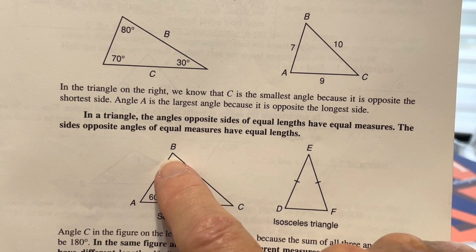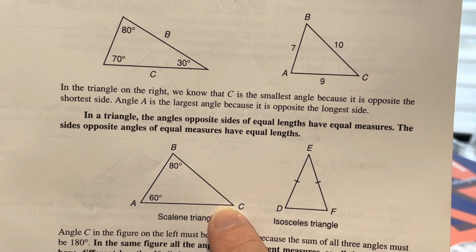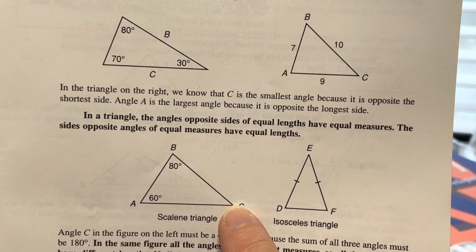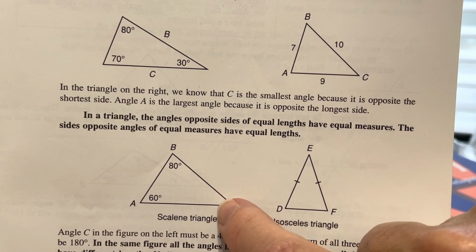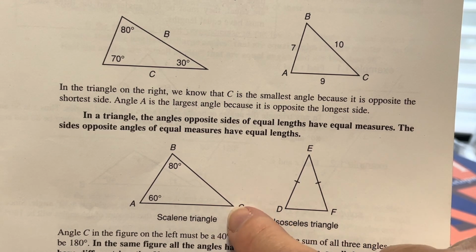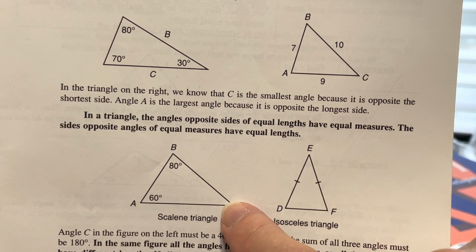So we have 80 is opposite. This side will be longer than the opposite to this angle, which will be this one. Since we can figure out this angle over here, there's 180 in a triangle. There's 80 right there, so 60. This one must be 40.